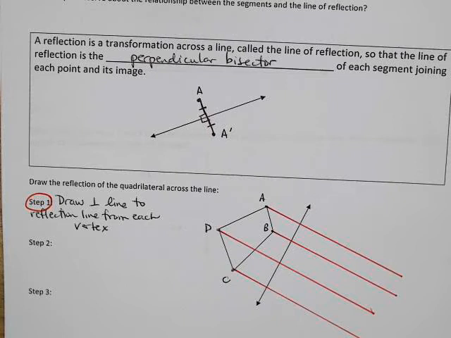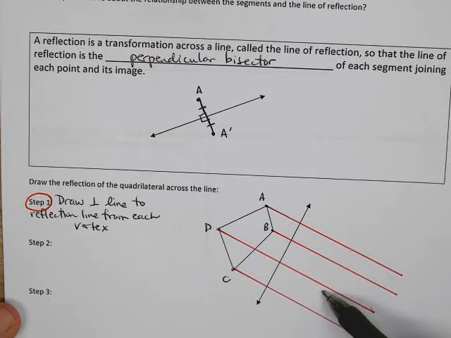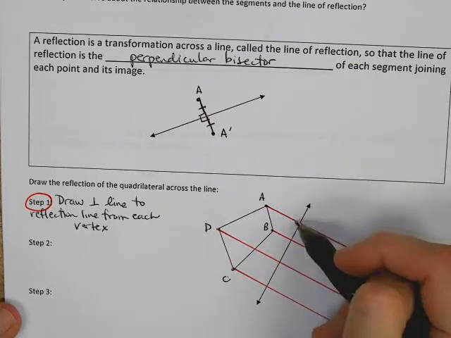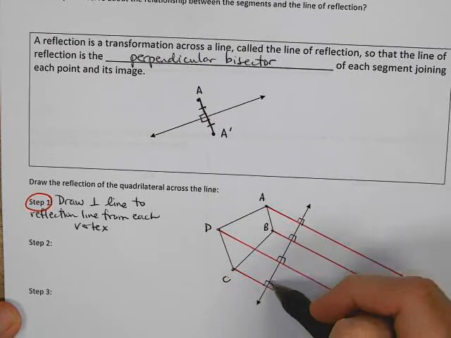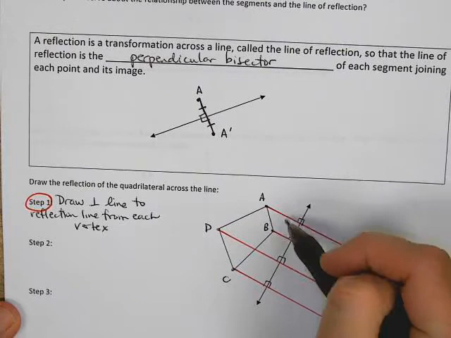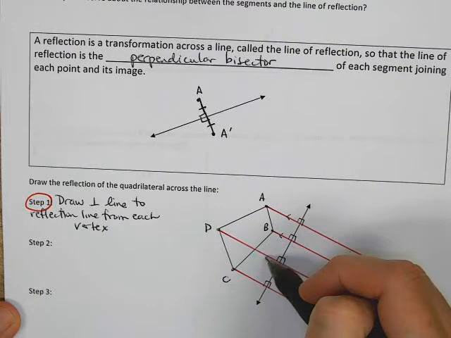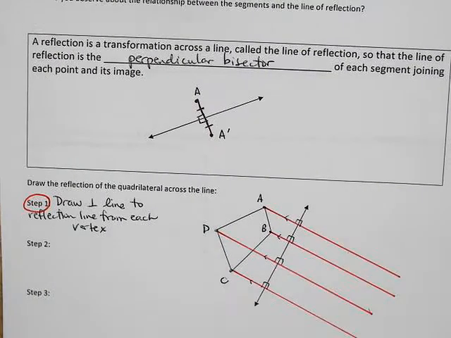All right. By the way, what do you notice about all of these red lines? If they're all perpendicular to that reflection line, doesn't it mean that they are parallel? Okay, so keep that in mind.